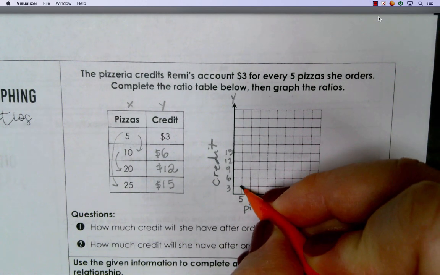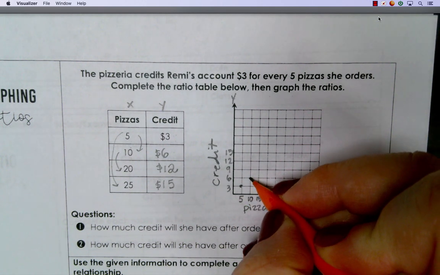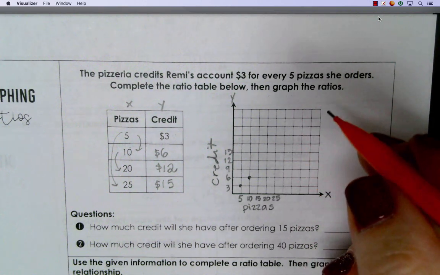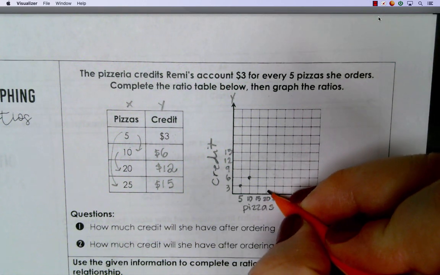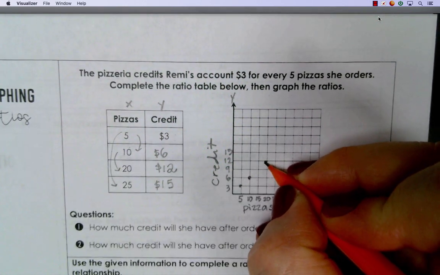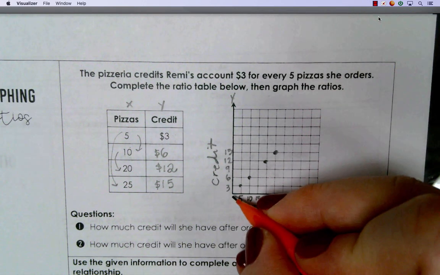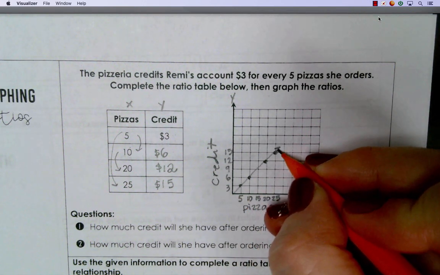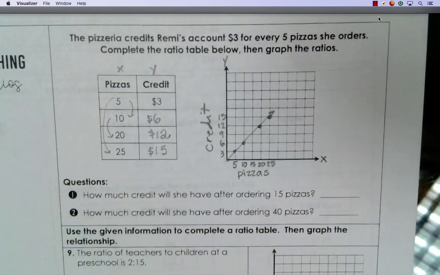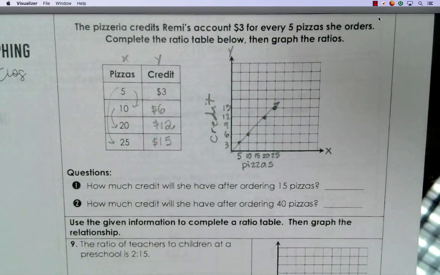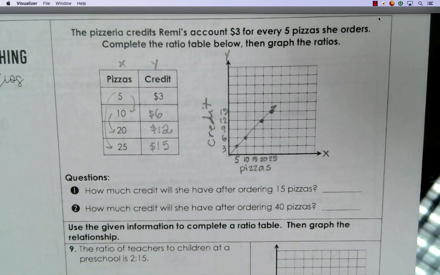I'm going over 5 up 3, over 10 up 6, over 20 up 12, over 25 up 15. And it should be linear, meaning I could draw a straight line through all of my points because they are all equivalent.